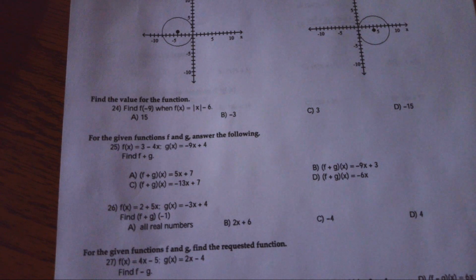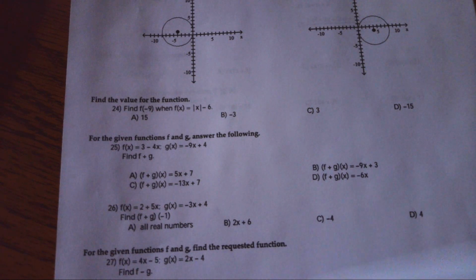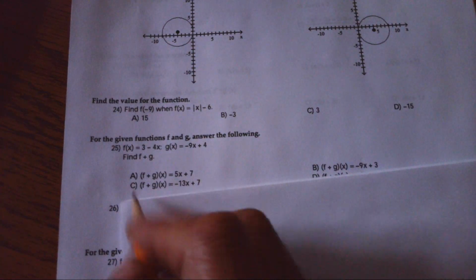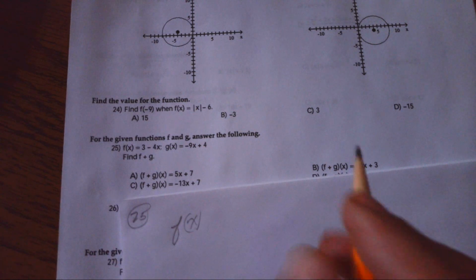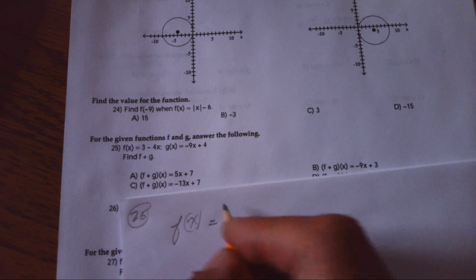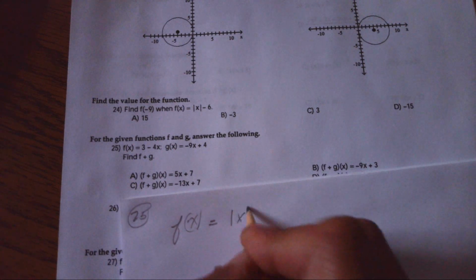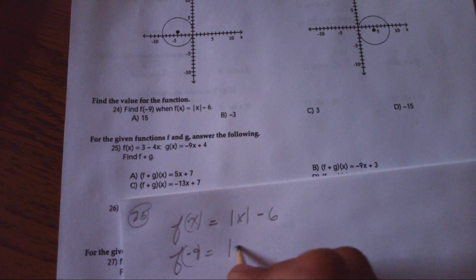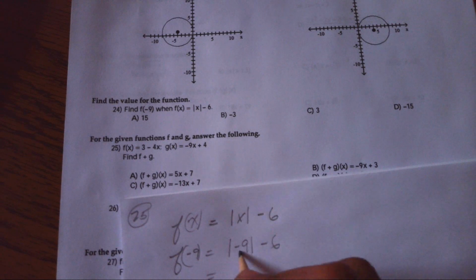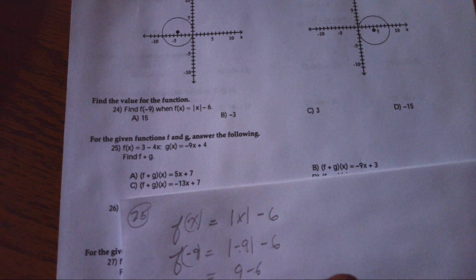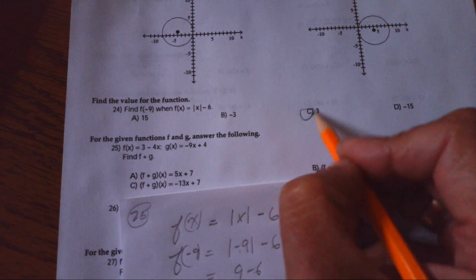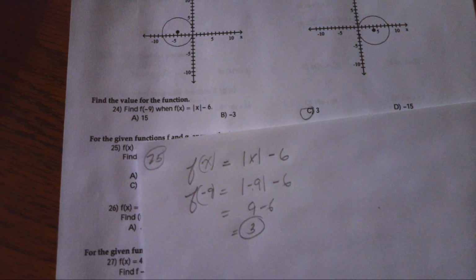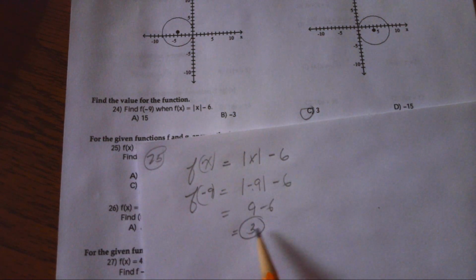Number 24, given an equation, find f of -9. So my function is f of x equal to the absolute value of x minus 6. He wants me to find f of -9. So the absolute value of -9 minus 6: the absolute value of -9 is 9. 9 minus 6 is 3. Number 24, letter C. The absolute value of -9 is 9. 9 minus 6 is 3.